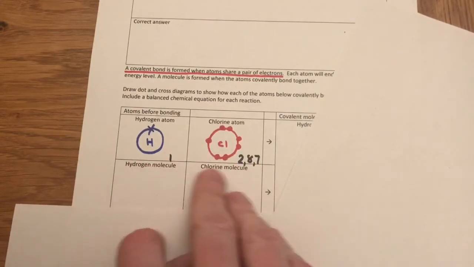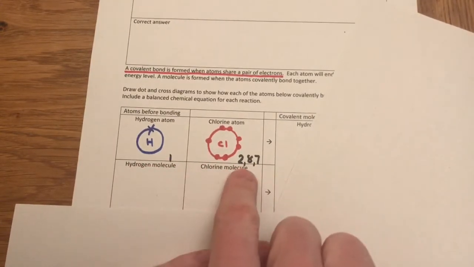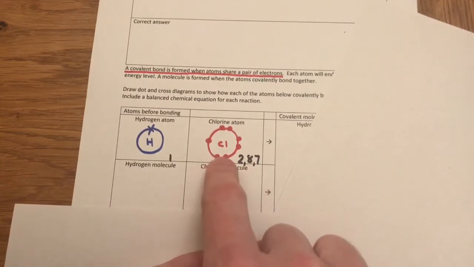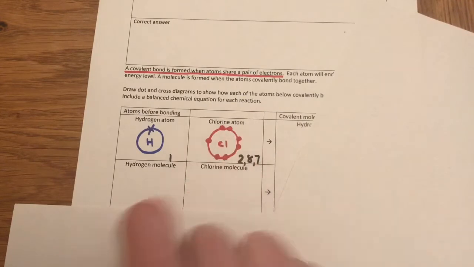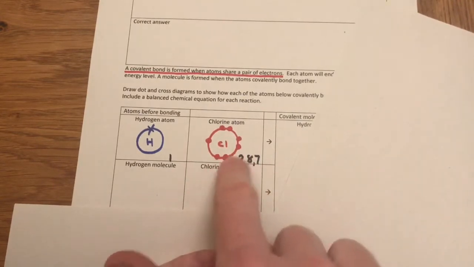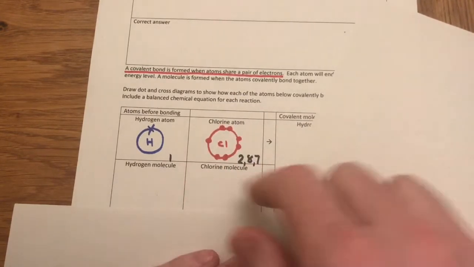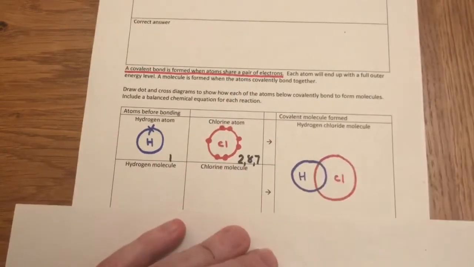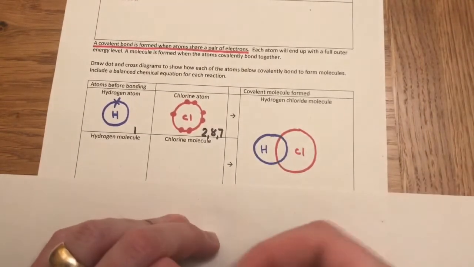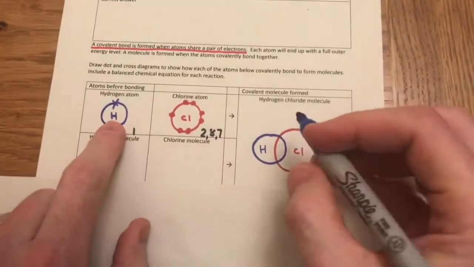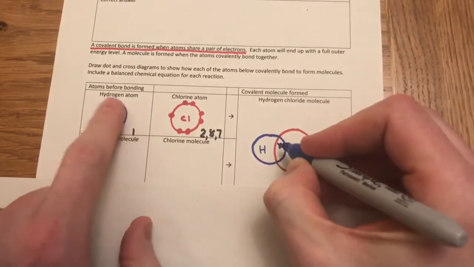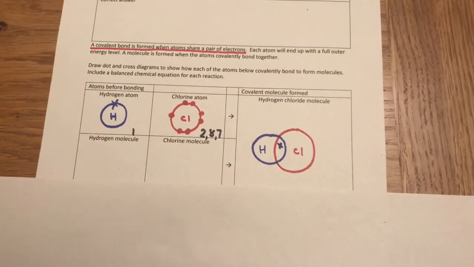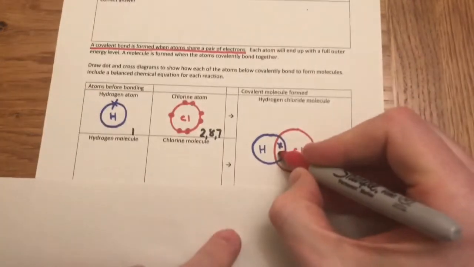So here's my first elements that's going to be involved. I've got my hydrogen and I've got my chlorine. We know that chlorine's electron configuration is 2, 8, 7, but all I'm drawing here to keep it simple is just the outer electrons. So that's the 7 electrons in the outer energy level. These are going to have to overlap in order to share that pair of electrons. So here we go. Here's these overlapped. Hydrogen shares its 1 because it needs to end up with a share of 2. In order to make the bond, chlorine will also share 1 electron. So there's my shared pair.